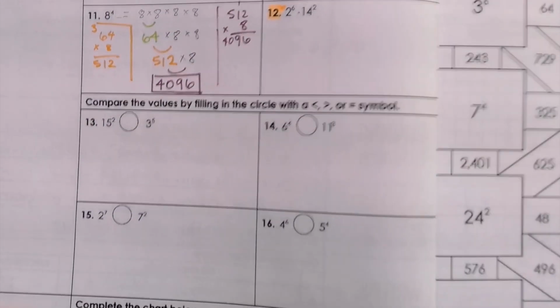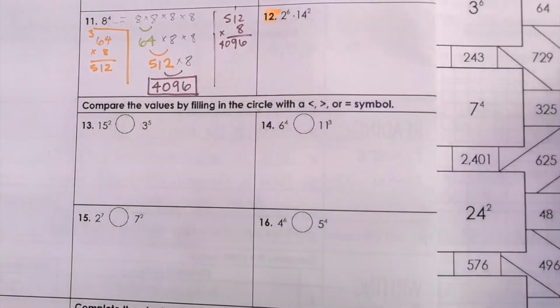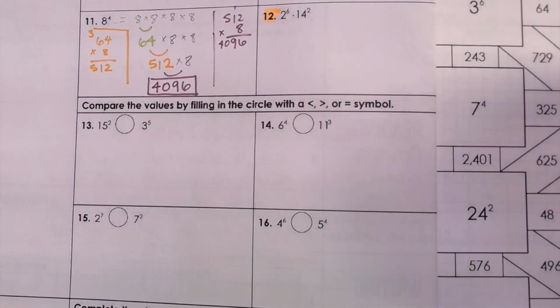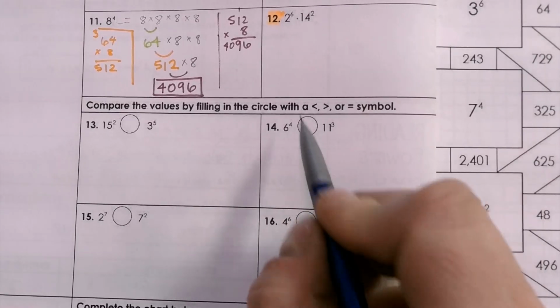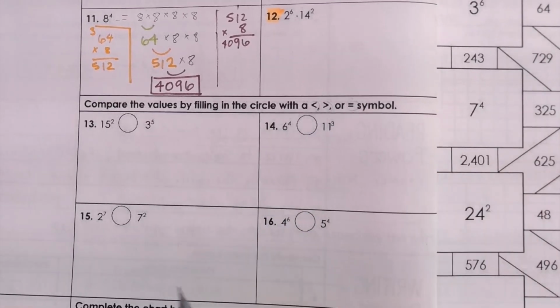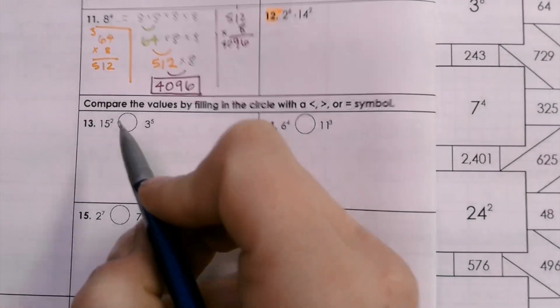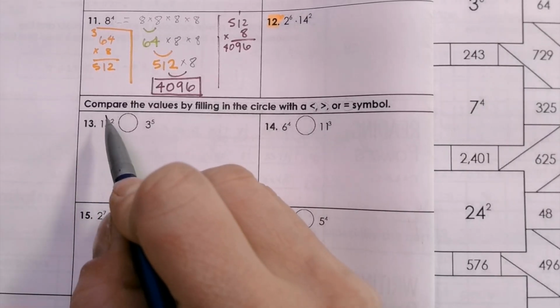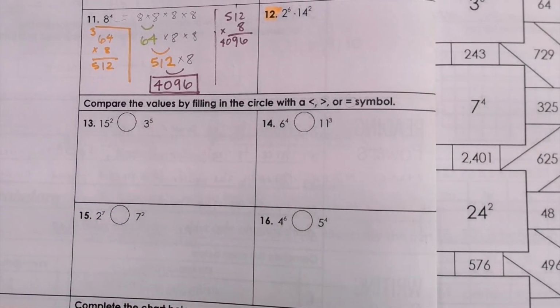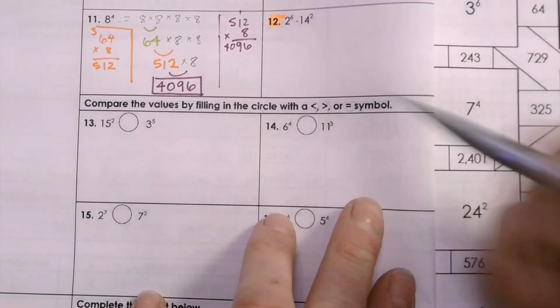So next we're going to compare values. We are comparing the values by filling in the circle. We need a less than, a greater than, or an equal to symbol. So we need to know how much is each of these numbers. So let's do number 14.